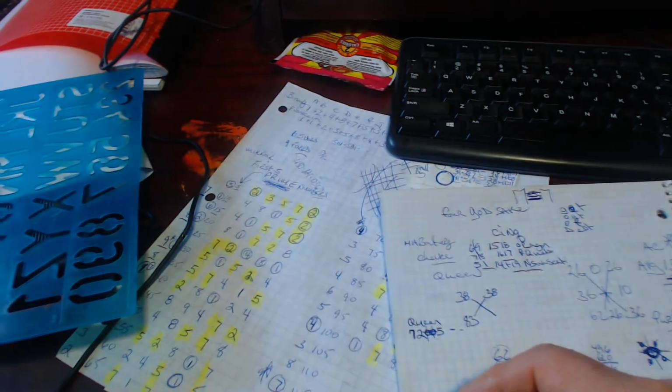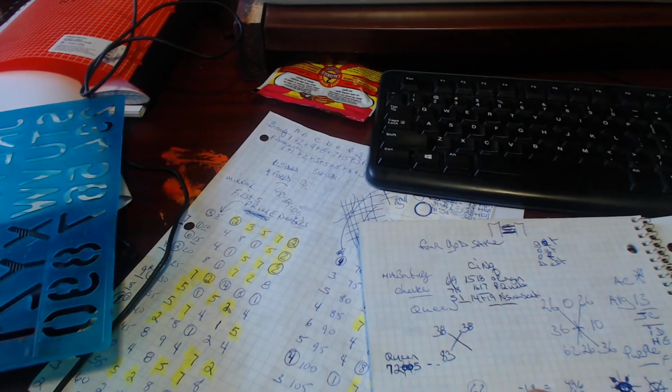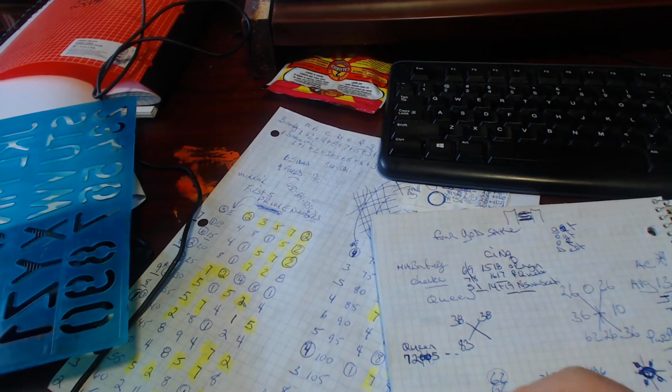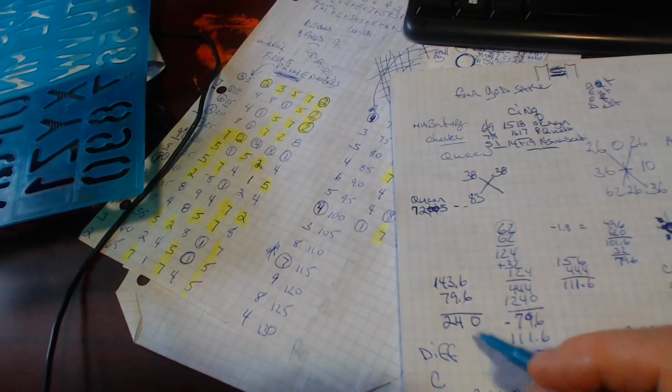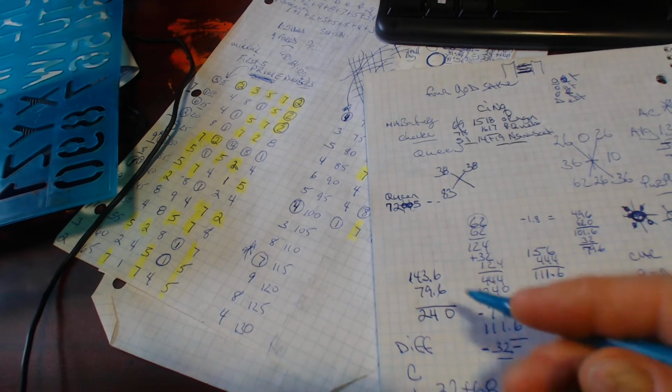143.6 minus the 79.6 equals 0, equals 4, equals 24. Now, are we talking about the 24 that is needed for the 24-hour day? Are we talking 9 to 5?